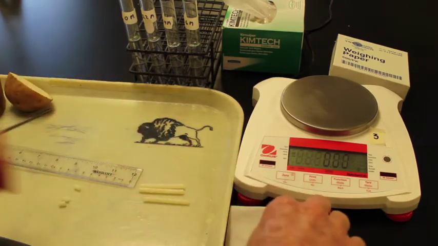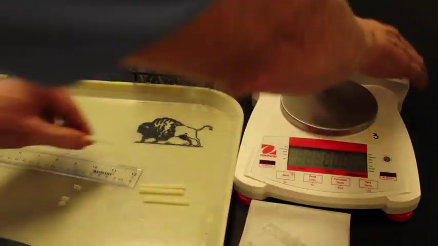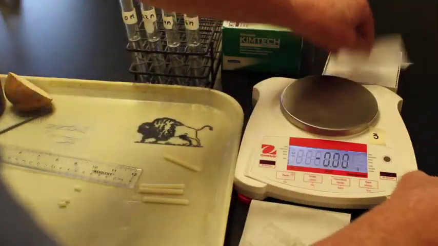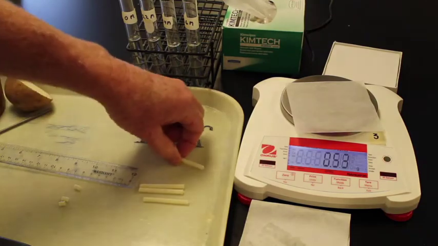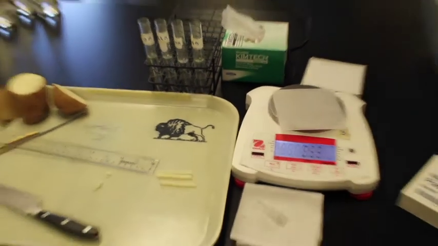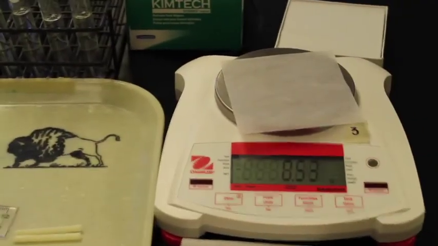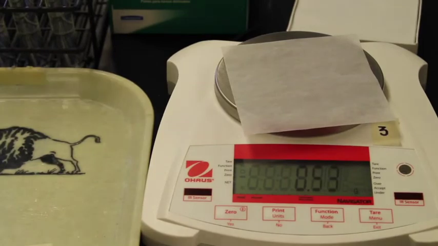Now I'm going to blot the potatoes off. We'll grab a little weigh paper here and we'll get this massing going. Okay, we'll zoom in a little bit so you can see those masses themselves as we mass these.